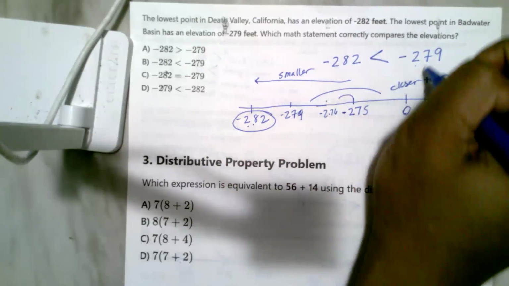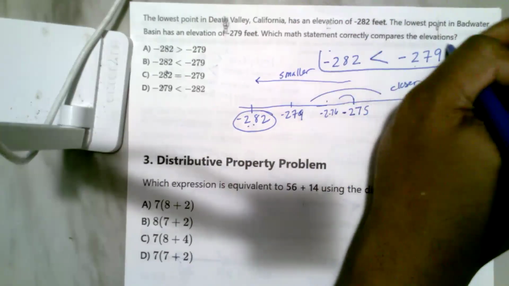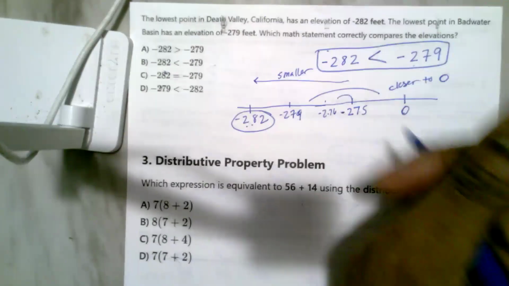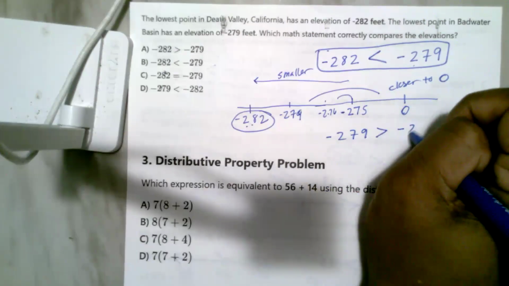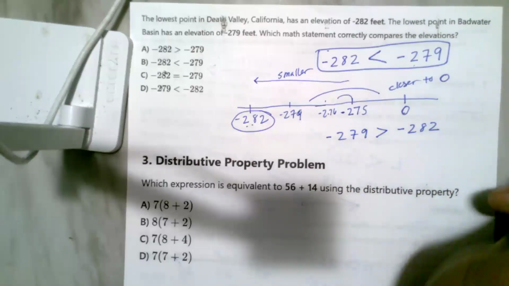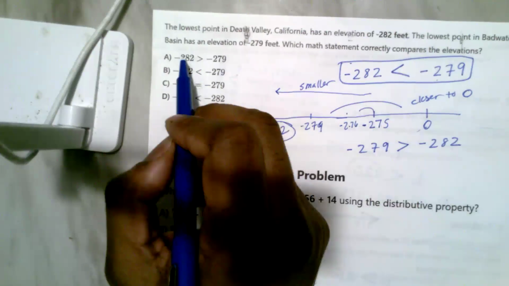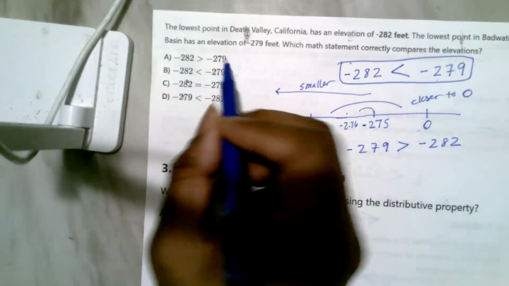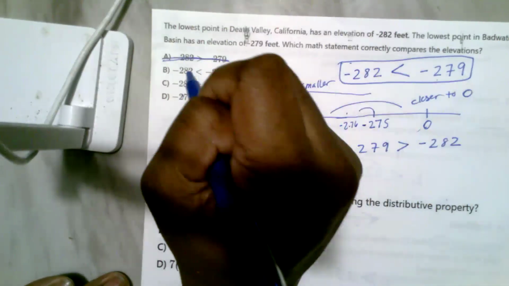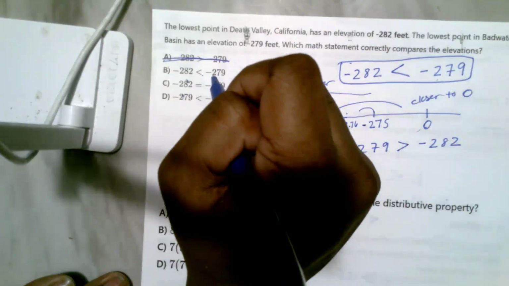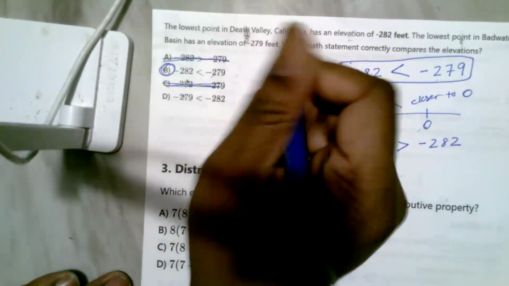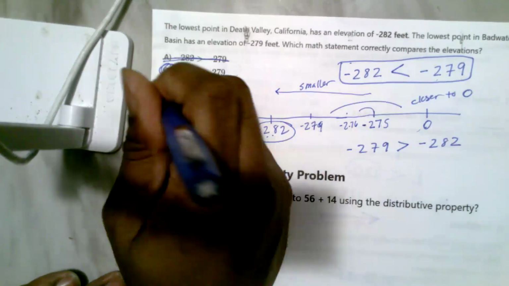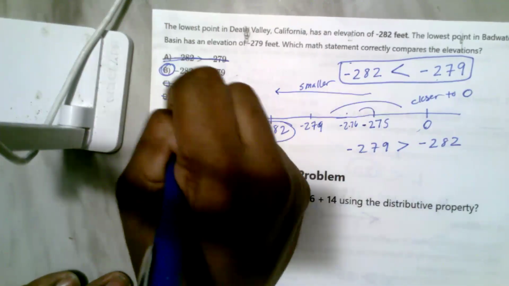Now, you can write it multiple ways, right? You can write it that way, or you can say minus 279 is bigger than minus 282. Now let's look at the options. Minus 282 is bigger than minus 279. That is incorrect because minus 279 is closer to 0. Minus 282 is less than minus 279. That is true. They are not equal, and minus 279 is not less than minus 282. So your answer is B.